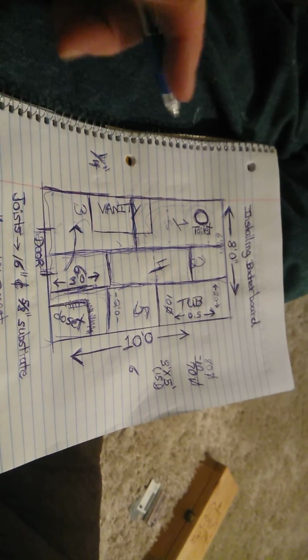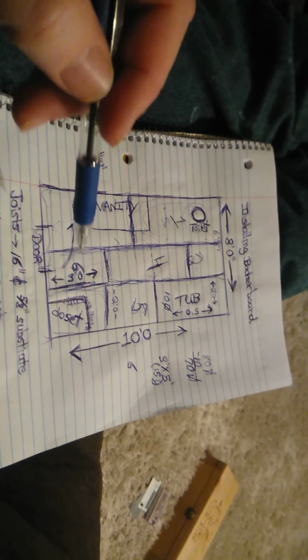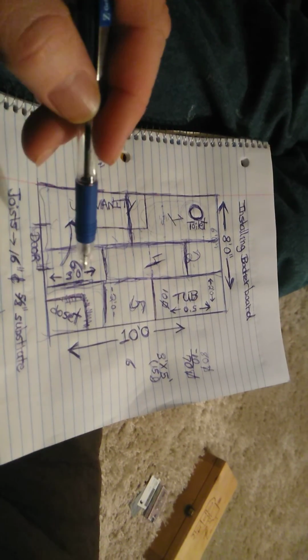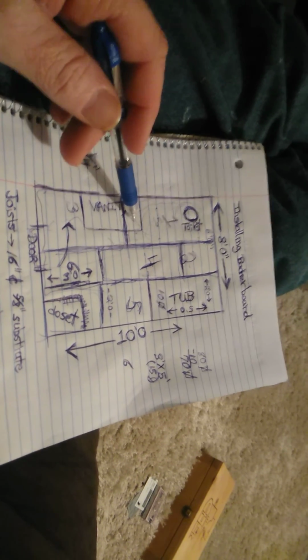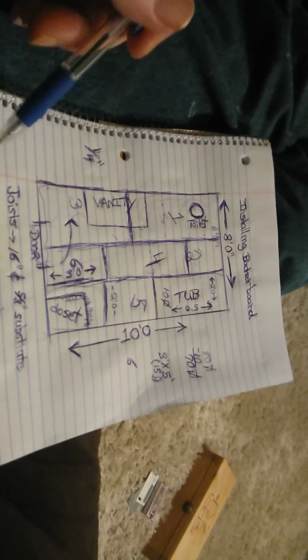So I'm telling you, just do it right. With tile, it may look beautiful on top, but it's not going to stay beautiful if they didn't pay attention to what's underneath. It's what's inside that counts, people.